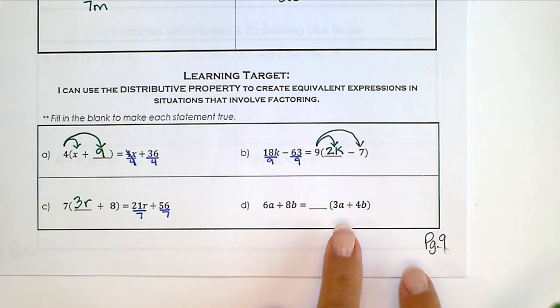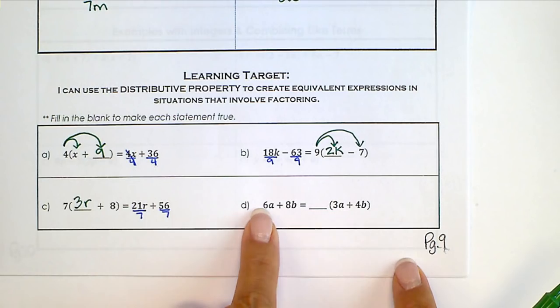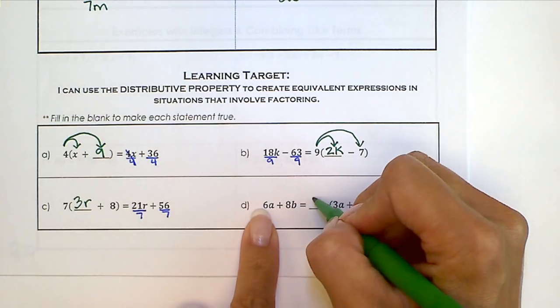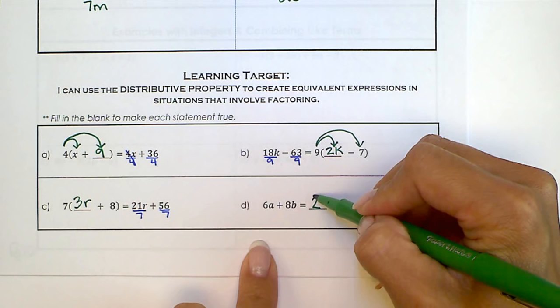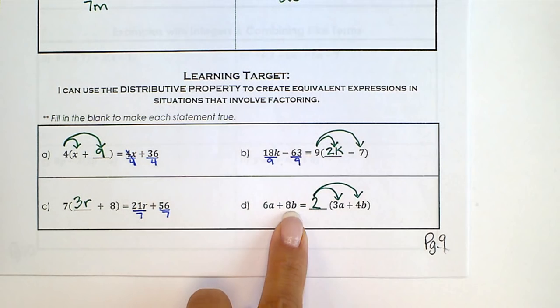Now, we need to figure out what number times 3a will give me 6a? Well, I'm guessing it's a 2. And 2 times 3a gives me 6a, and 2 times 4b gives me 8b.